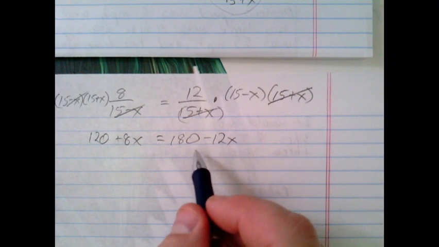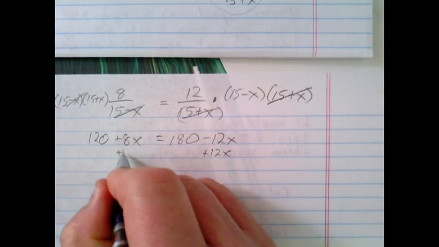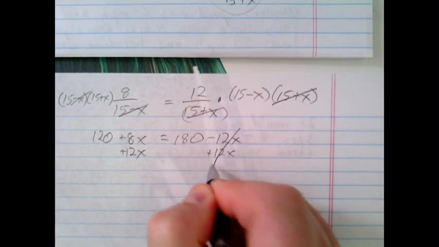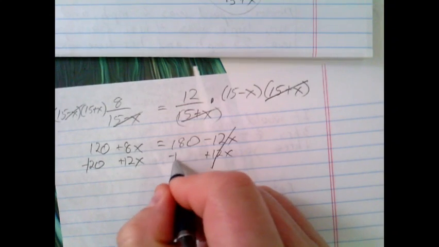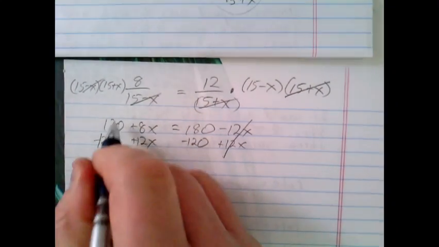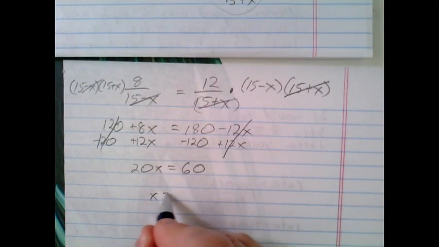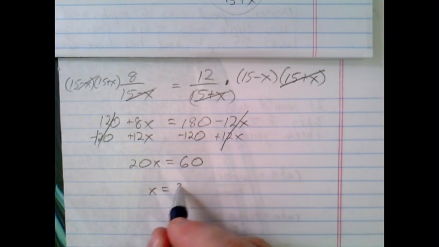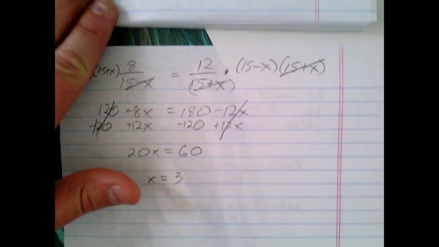Alright, so I'm going to move the x's to one side by adding 12x to both sides. I'll move the constants the other way, so I'll subtract 120 from both sides. And that gives me 20x equals 60. So x equals 3. Okay, so the speed of the current was 3 miles per hour.